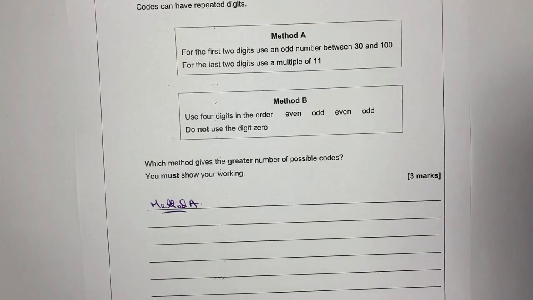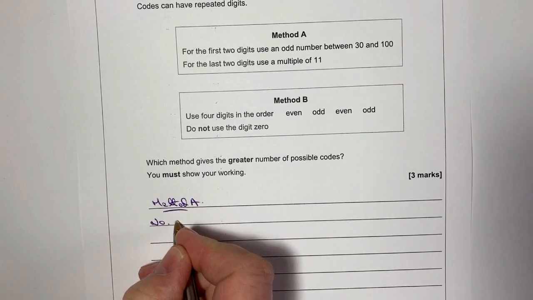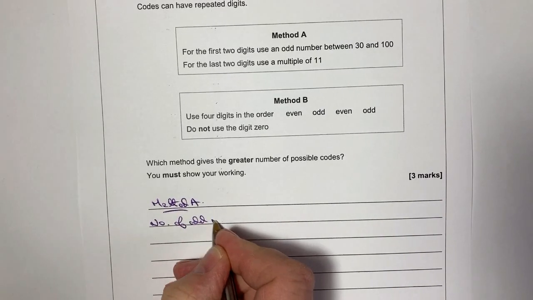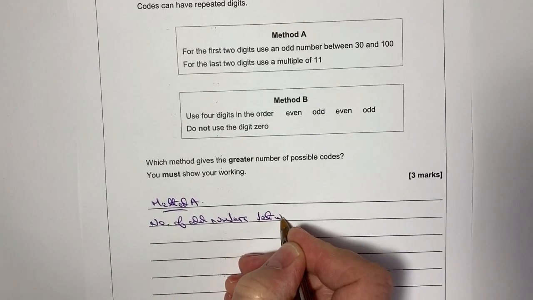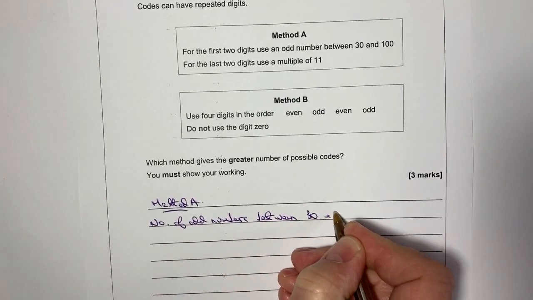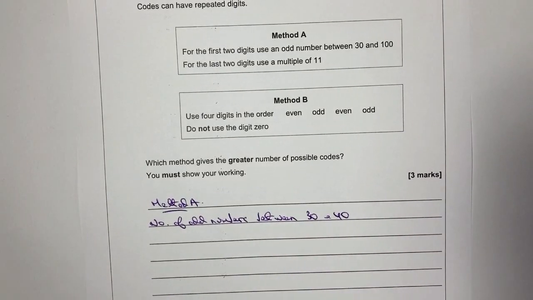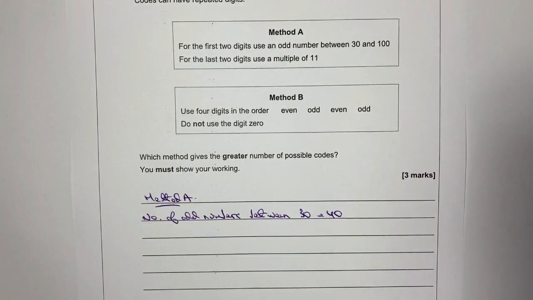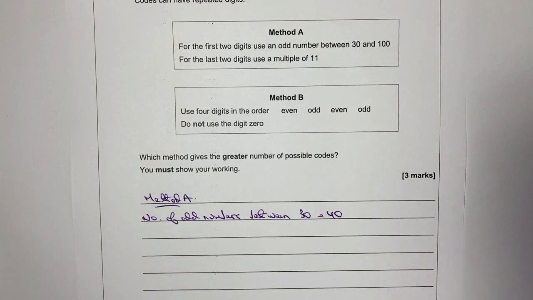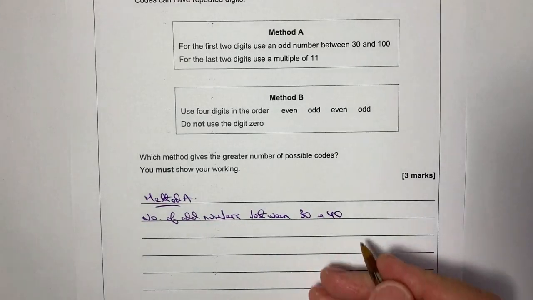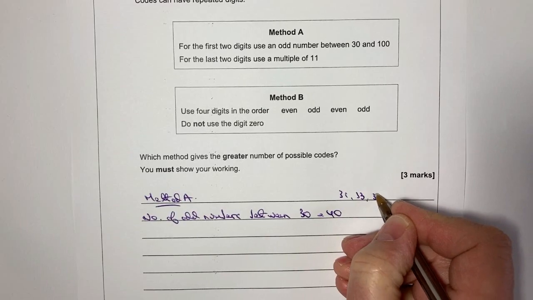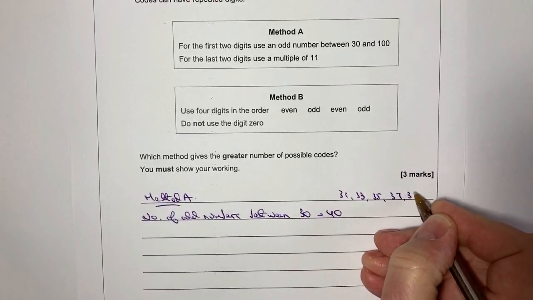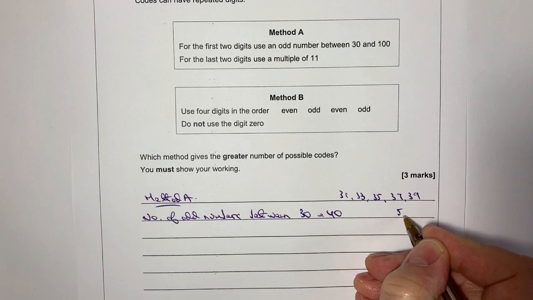So I'm going to work out the number of odd numbers between 30 and 40, because if I do that, then I can just duplicate that information for all the groups of odd numbers all the way up to 100. So between 30 and 40, there's 31, 33, 35, 37 and 39. So there's actually 5 of them.